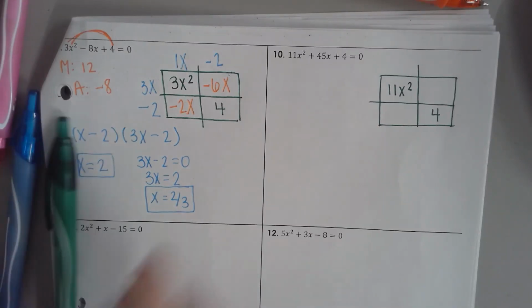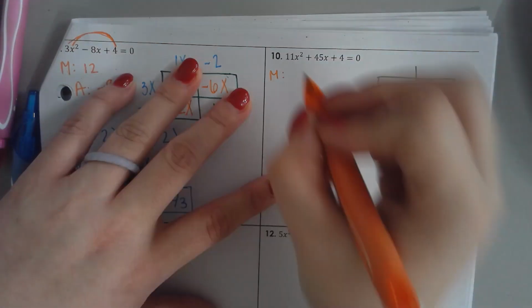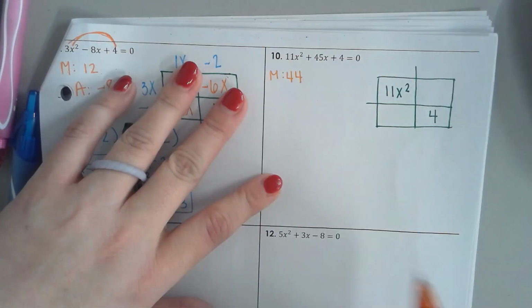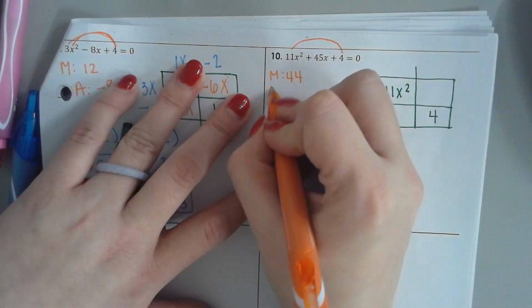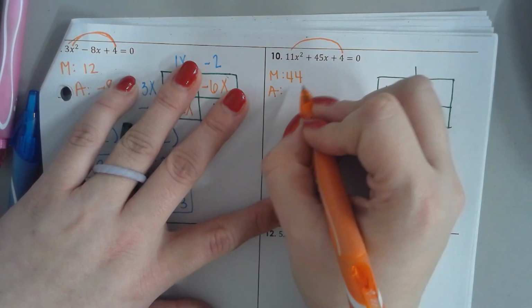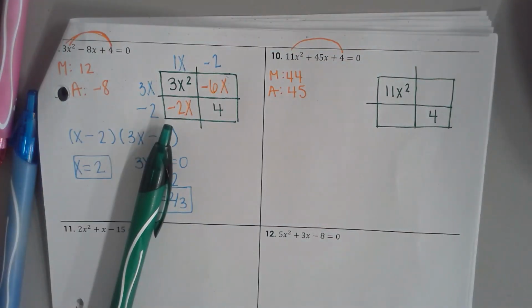Alright, so I need two numbers that multiply to be what? 44. How did you get 44? Yep, 11 times 4. And those same two numbers need to add to be 45. What are those two numbers?